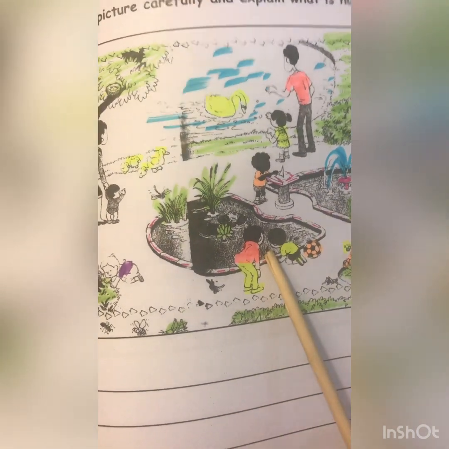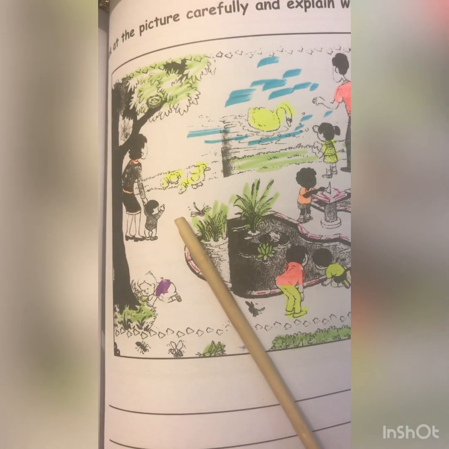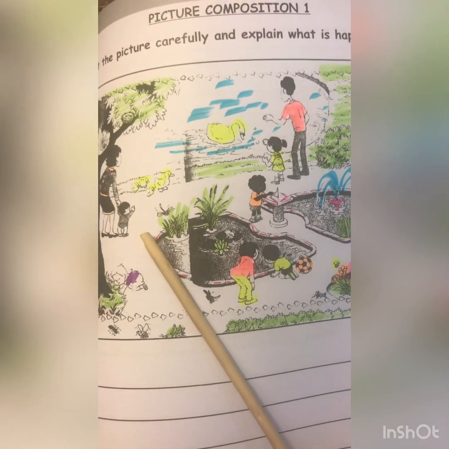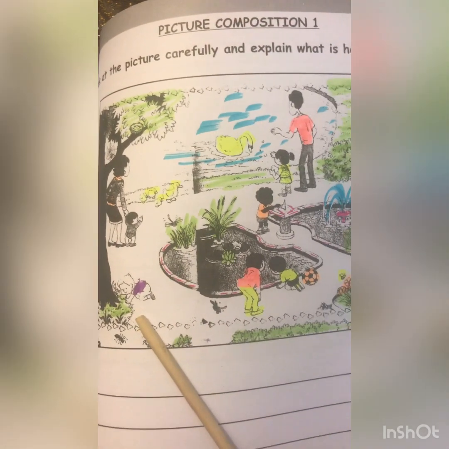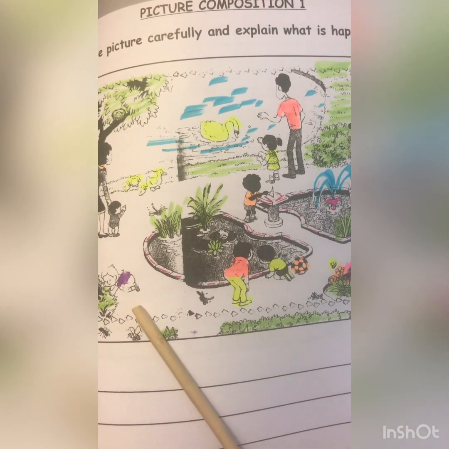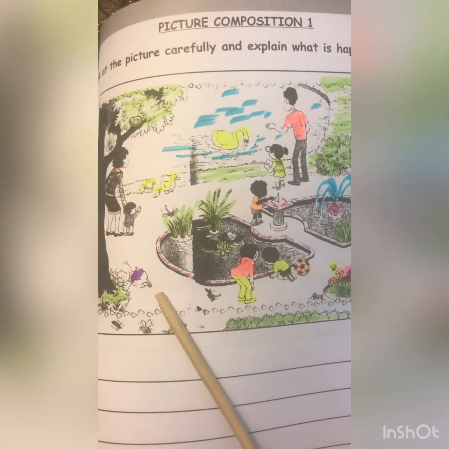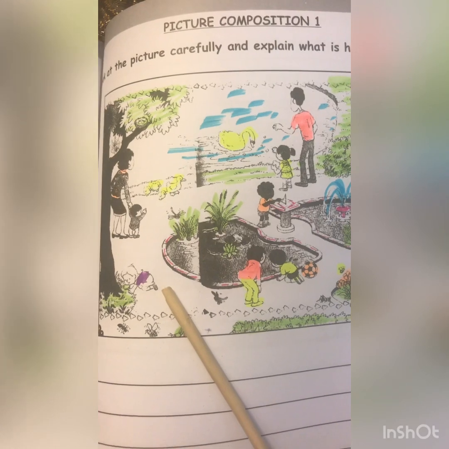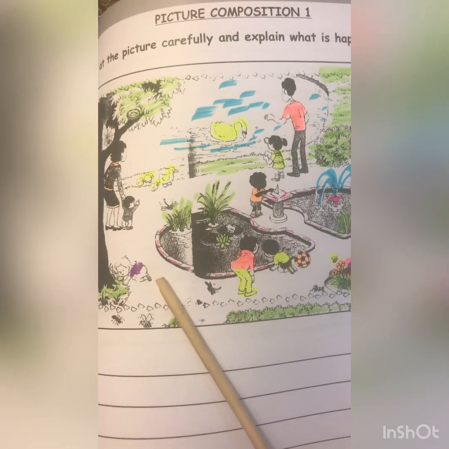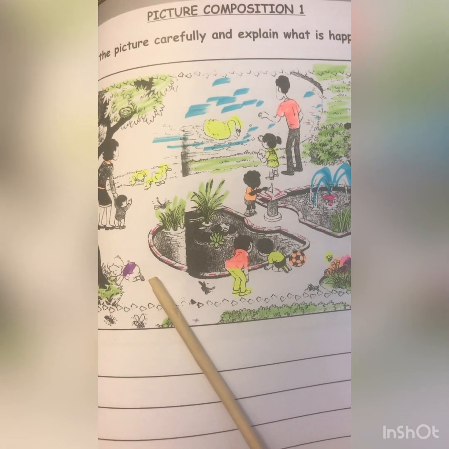And again you start saying, the nest has fallen down on the floor. So what has happened? This is all haphazard. Whoever is reading about the picture will not be able to get a clear idea about what you are trying to write. So you have to arrange your ideas in a proper manner.